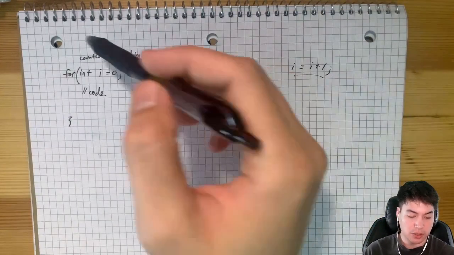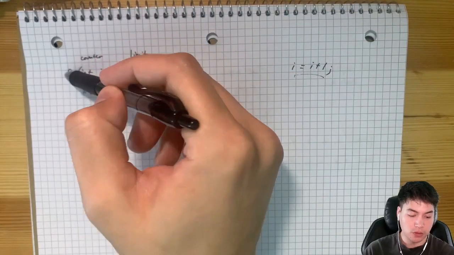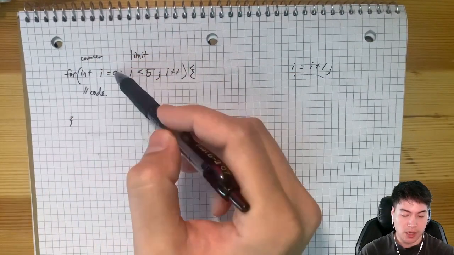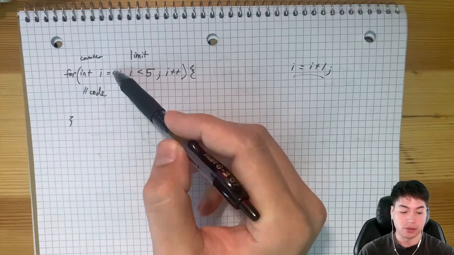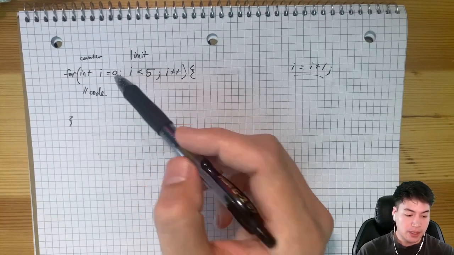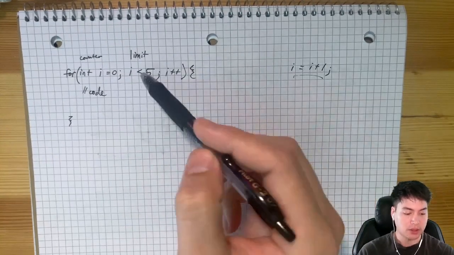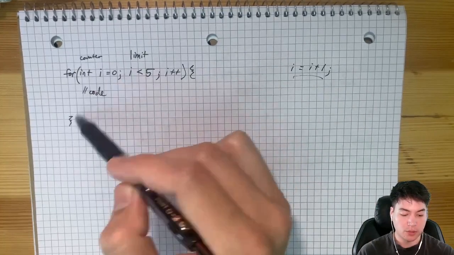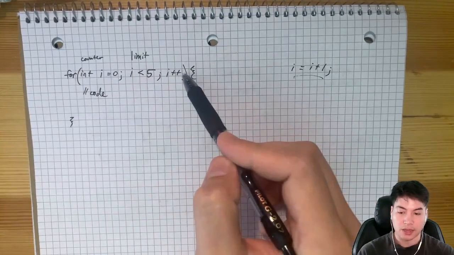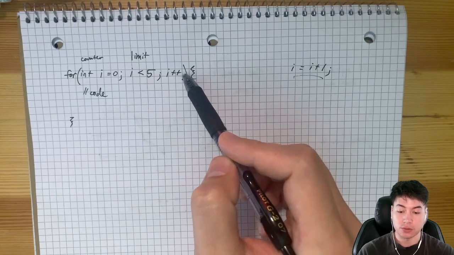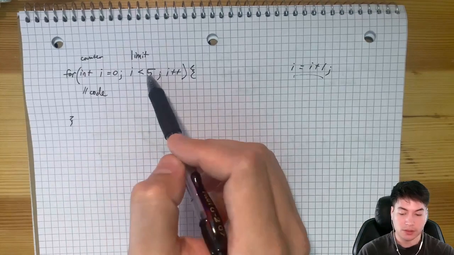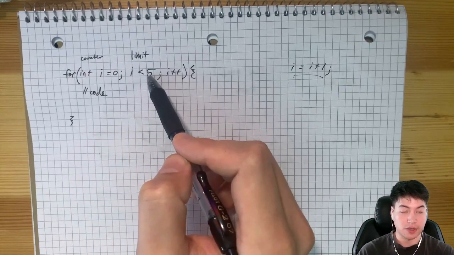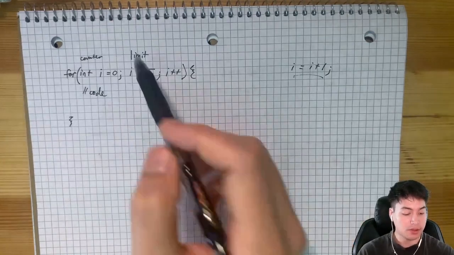Our compiler is going to get to the for loop. It's going to say, okay, let's take our counter and initialize it at 0, because that's what we've set it up to do, right? Is 0 less than 5? Why, yes it is. Let's go ahead and run all the code in here. When we get to the end, let's add 1 to our counter, so now our counter is equal to 1. And let's go back up to the top and check, hey, is that still less than 5? Is 1 less than 5? Yes it is. Let's go ahead and run the code.